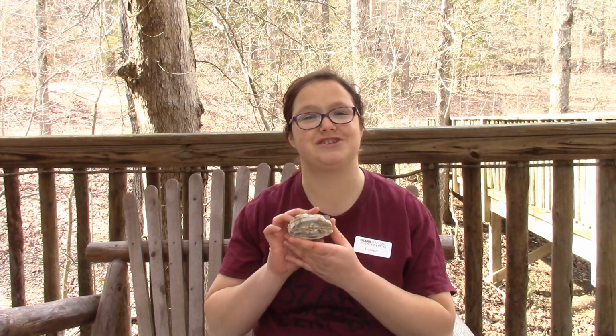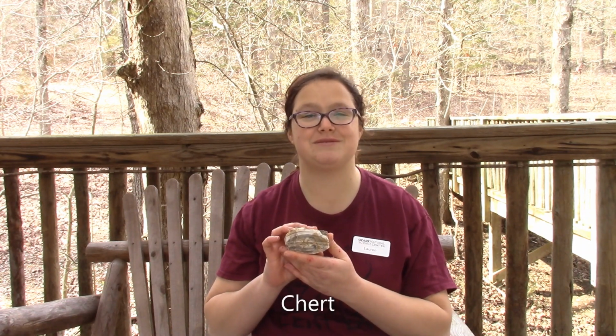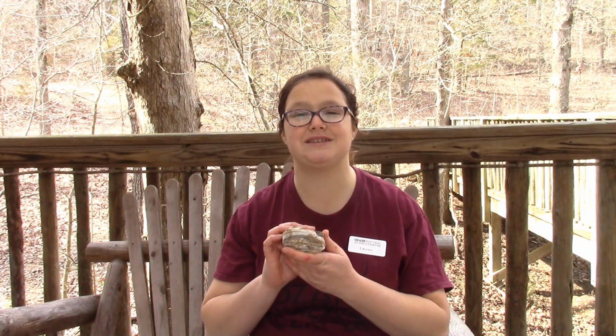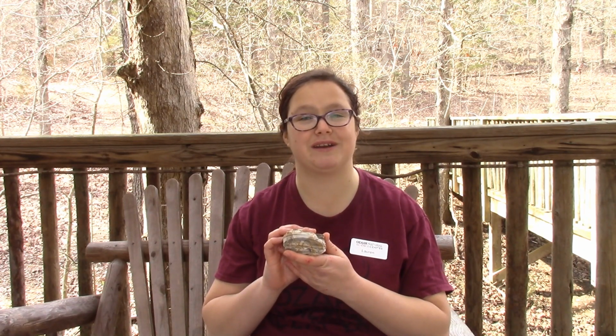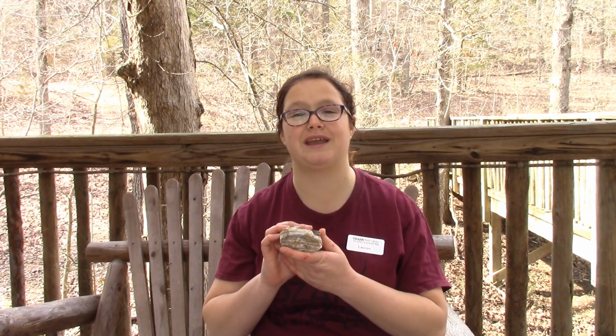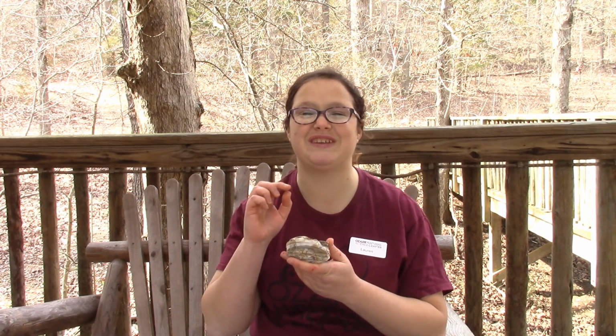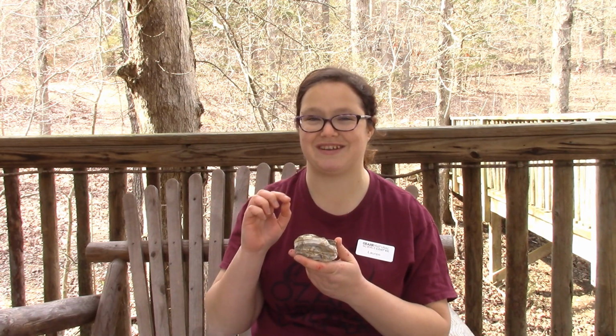One of my favorite rocks here at ONSC is chert. Chert is made up of small particles of quartz, but unlike sandstone, these are even smaller, and they are formed into what we call a microcrystalline structure. That means that there are really, really tiny crystals in this rock.